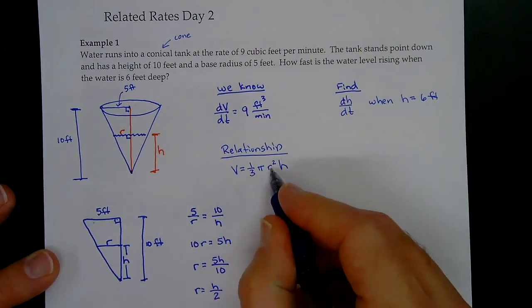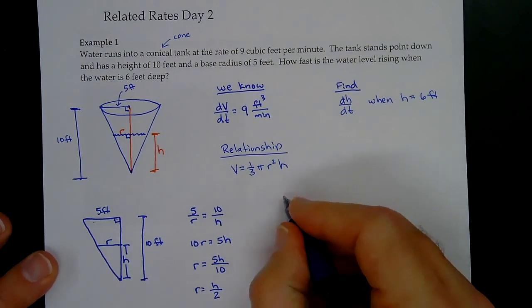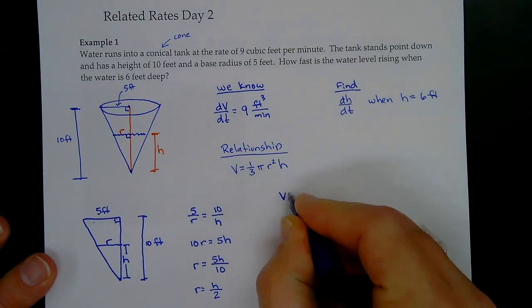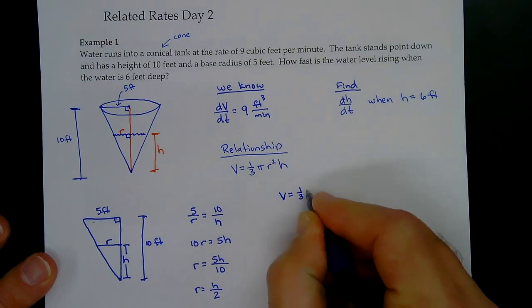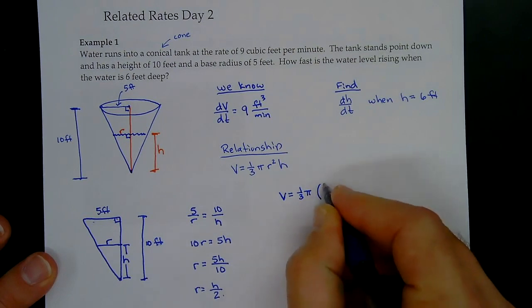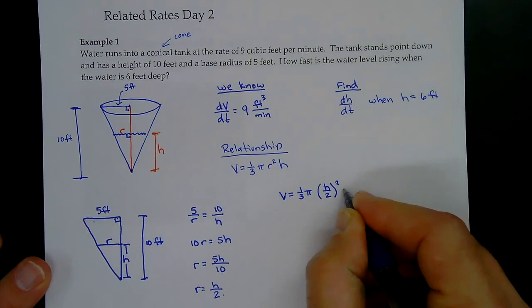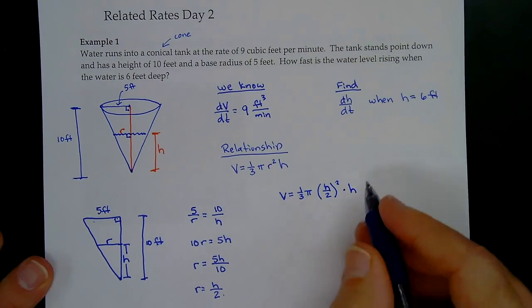So right here, I'm going to replace this r with h over 2. So now what I know is V is equal to 1/3 pi times h over 2 instead of r, squared, times h. Now I'm going to clean this up a little bit.